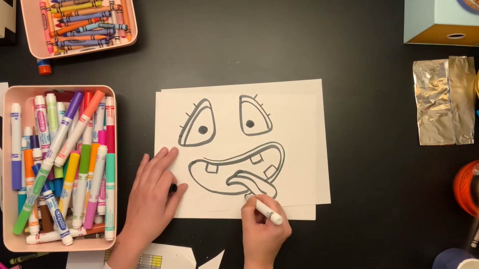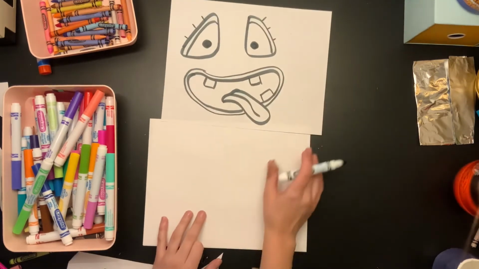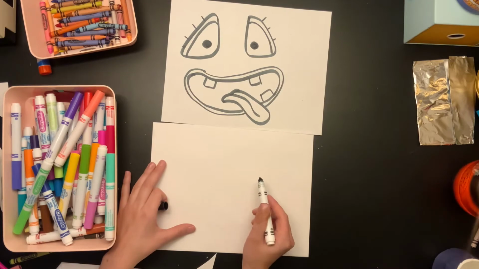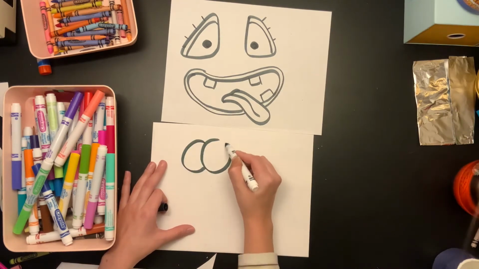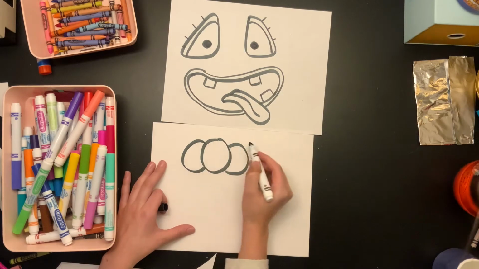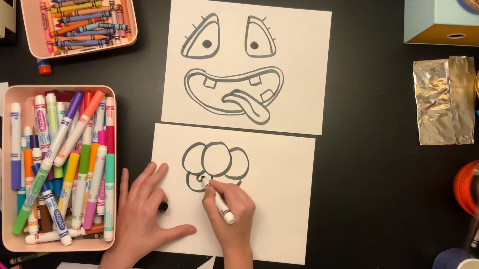And I wanted to add lips too. So we want to make sure that we're drawing things that we can cut out, because we're going to be cutting these out later. Not this week, next time we meet. But right now we're just drawing our eyes and our mouths.